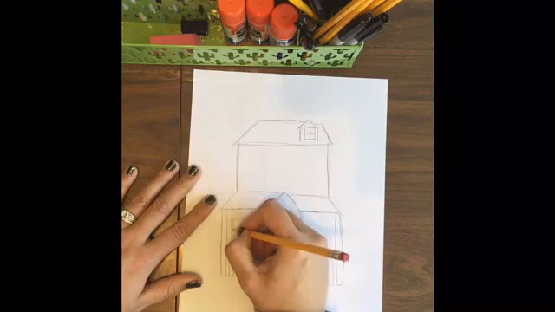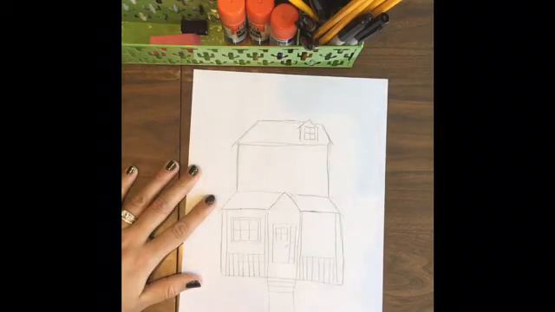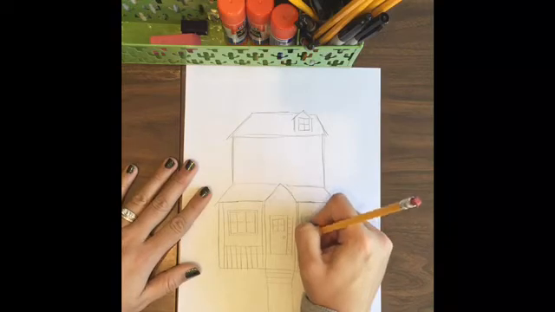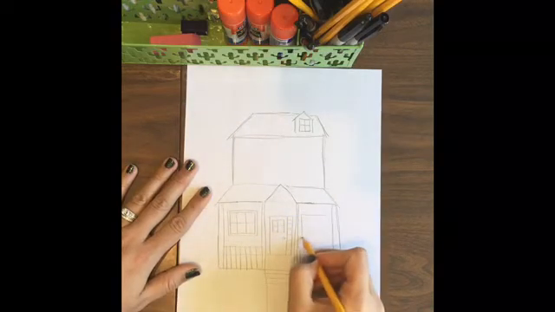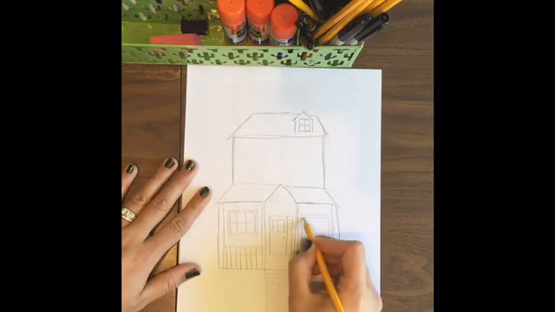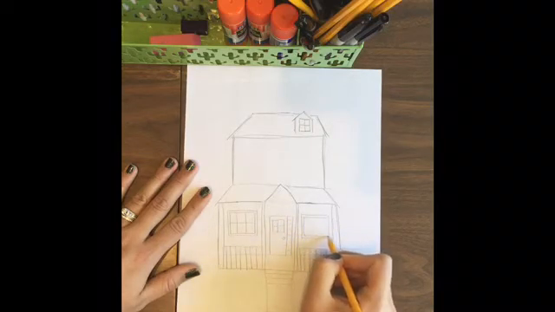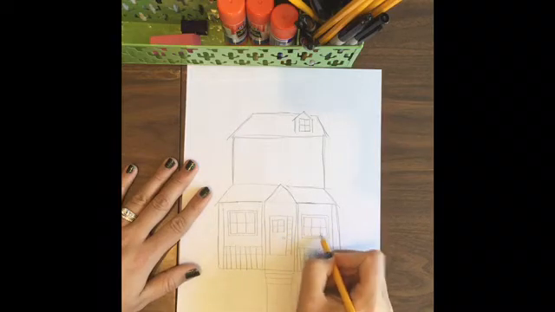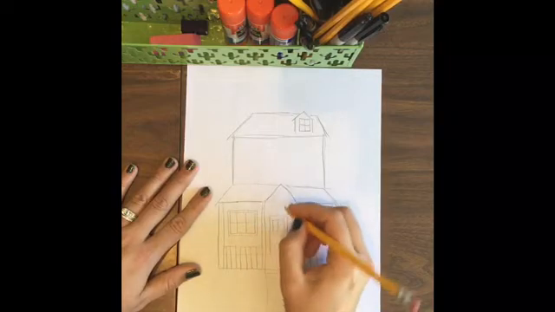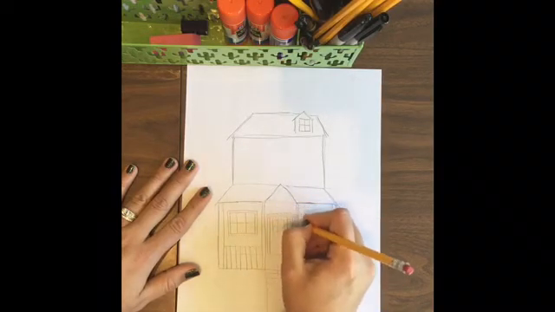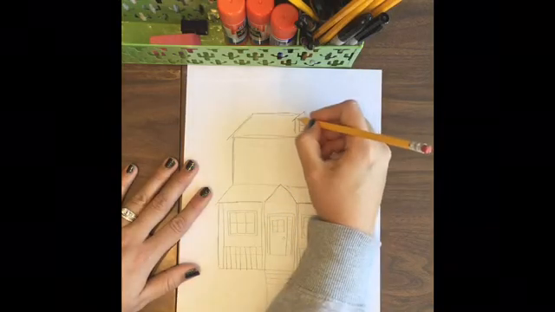Okay, and I'm going to put 1 window over here. And the frame inside it. There's my windows. I could also frame my door. I could frame this window.